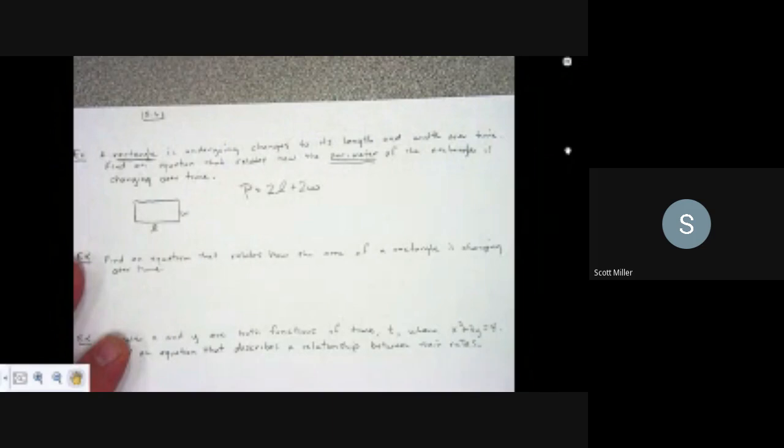The next thing I need to do is take the derivative of this equation implicitly with respect to time. The derivative of P with respect to time, and use this form of the derivative. Do not use a prime notation. So dP/dt equals the derivative of this with respect to time: 2 dL/dt plus 2 dW/dt.